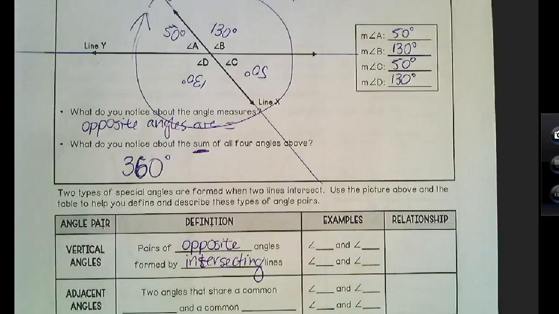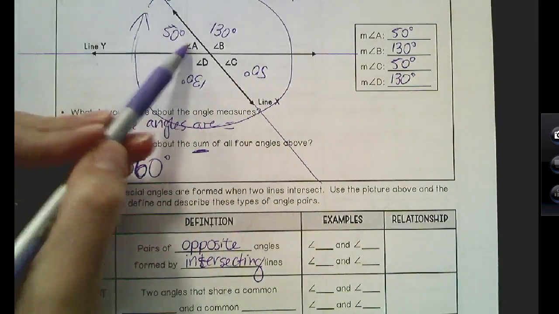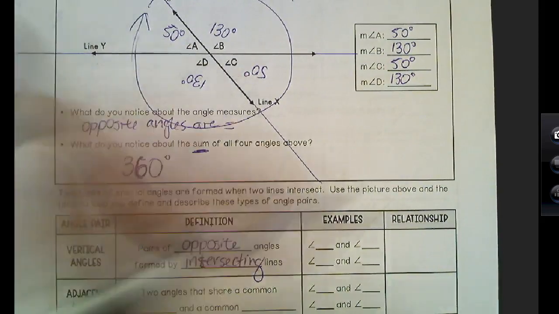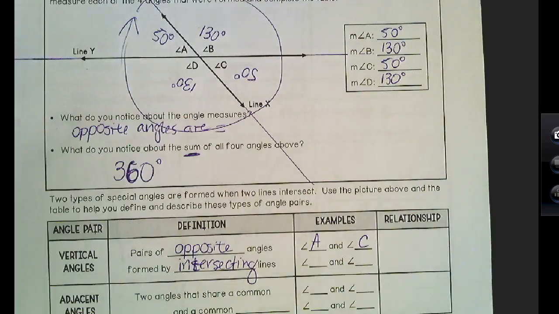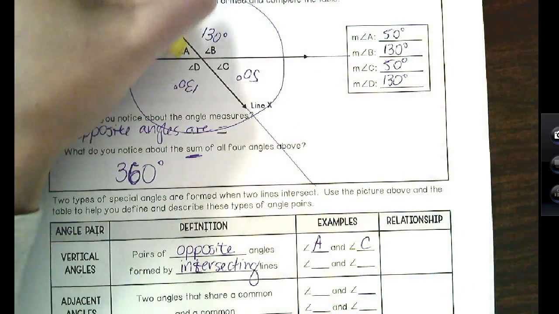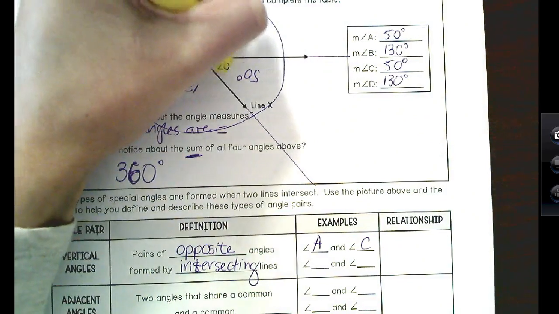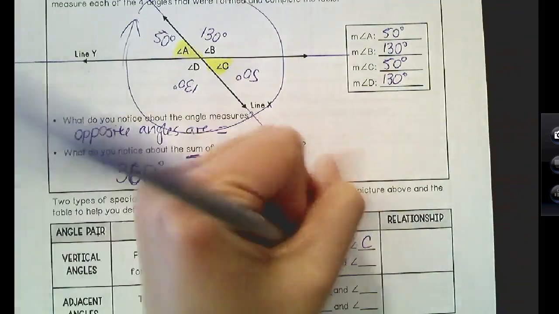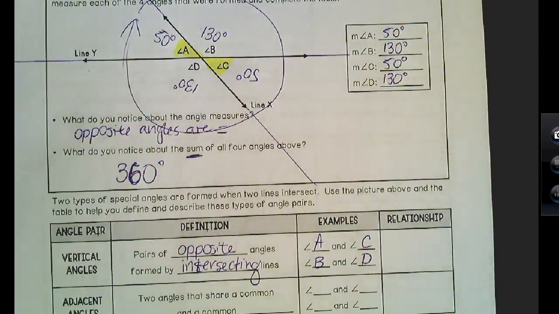So if I go back up to my diagram here, my opposite angles would be angle A and angle C. You can see those are both 50 degrees. Those are called vertical angles. So angle A and angle C are considered to be vertical angles. And sometimes I find it helpful to highlight both of those in yellow so you can easily see that. And then my other set of vertical angles would be angles B and D. Angle B and angle D.